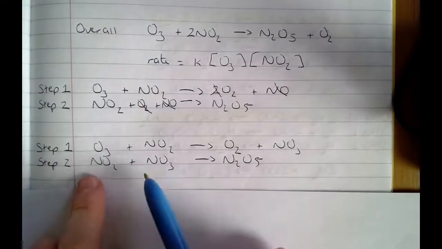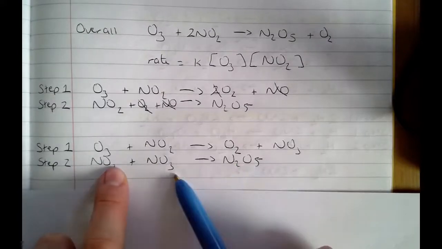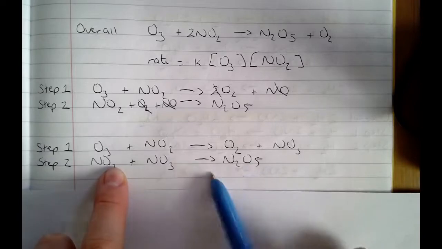So let's make sure my equation is balanced. I've got 2 nitrogens on the left. I've got 2 nitrogens on the right. I've got 2 plus 3 is 5 oxygens and 5 oxygens. So I've written a balanced equation.